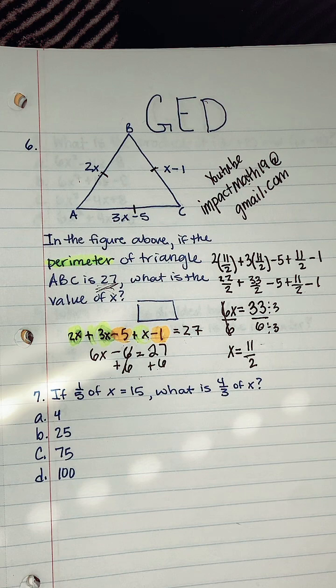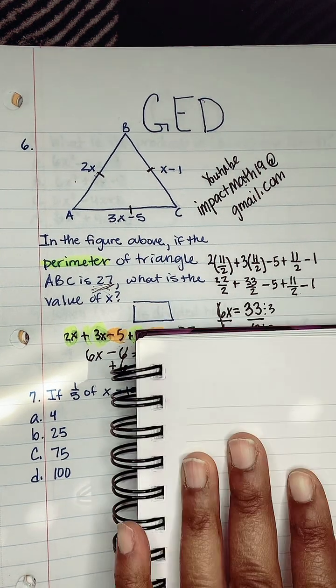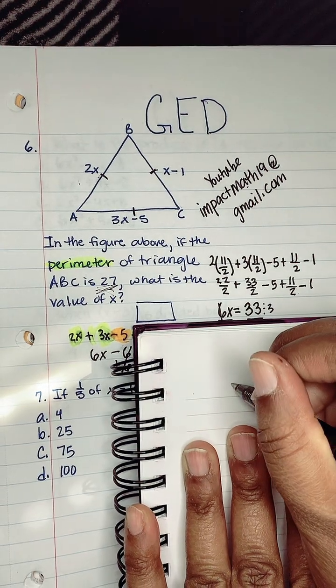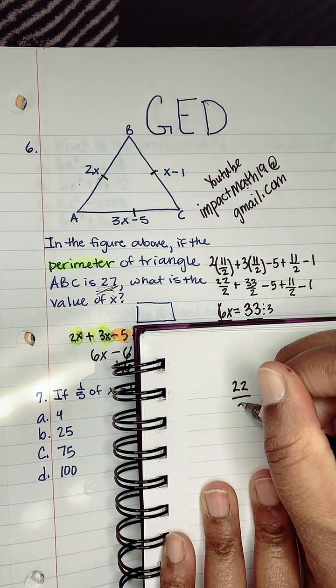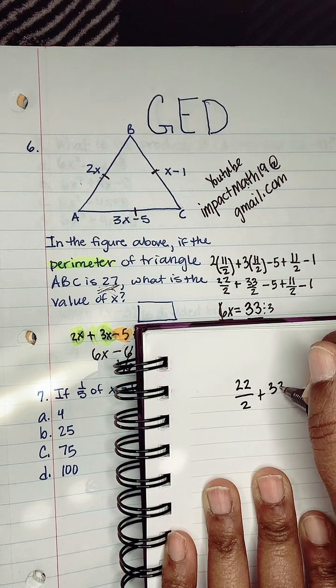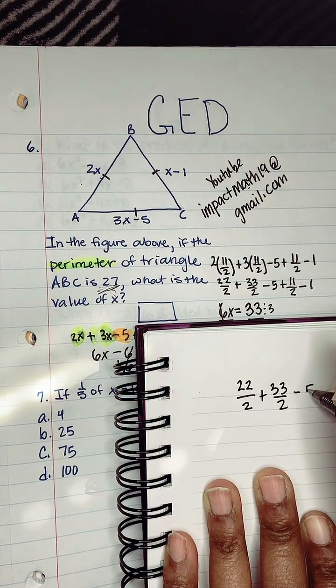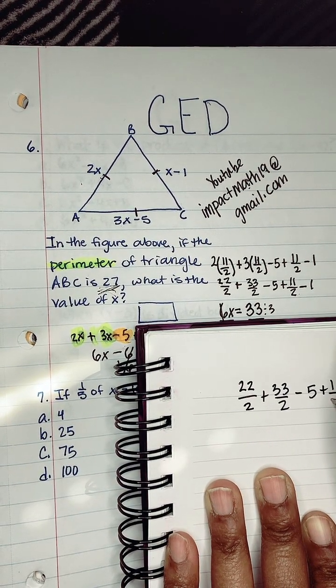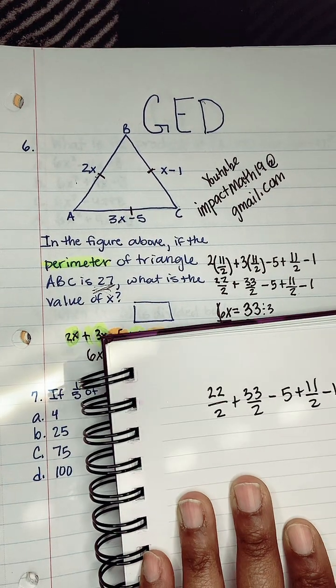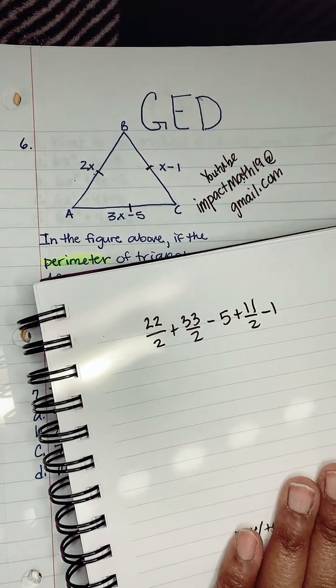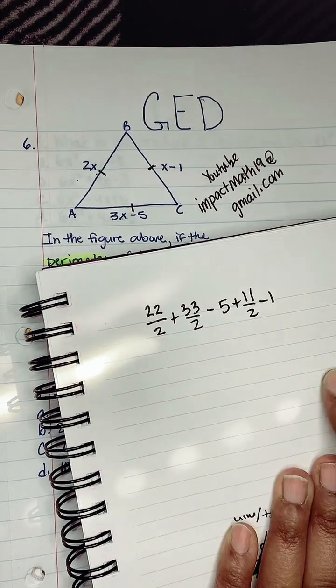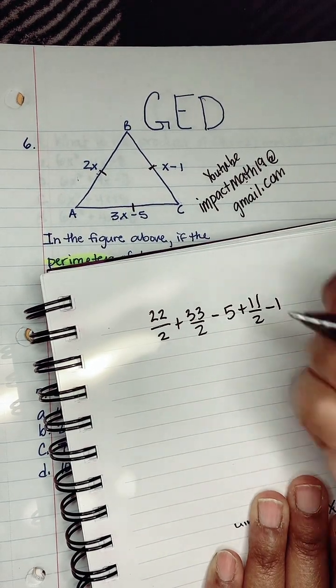Oh, I'm running out of space. I can't stand it when that happens, you guys. So I'm gonna come over here, okay? I'm just gonna rewrite it so we can have a clean 22 over 2 plus 33 over 2 minus 5 plus 11 over 2 minus 1, okay? Just make sure I wrote it right.